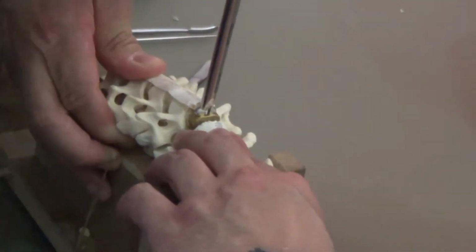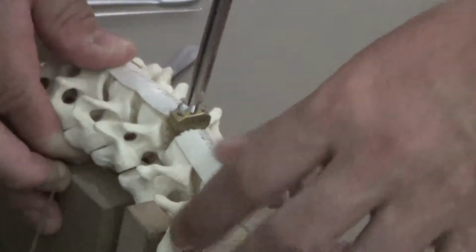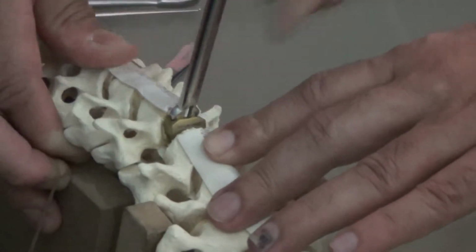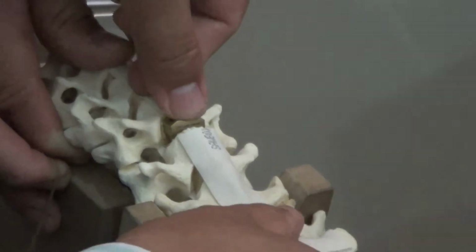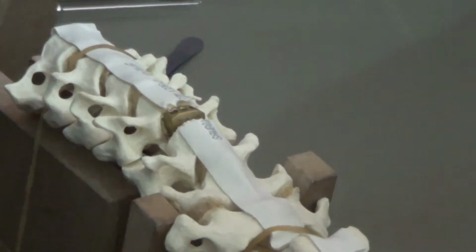So the patient's body weight compresses, so remove it. This is trial. You can see the X-ray easily without disruption. But if you use a sandbag, it is not so good.